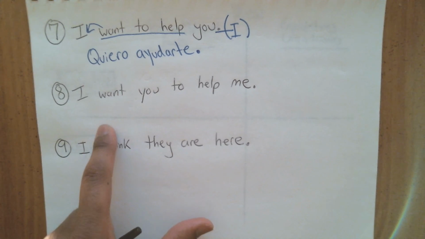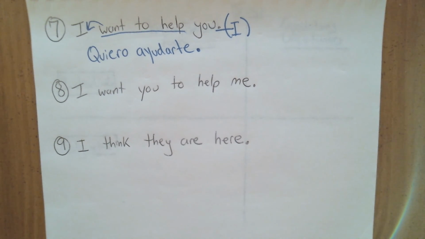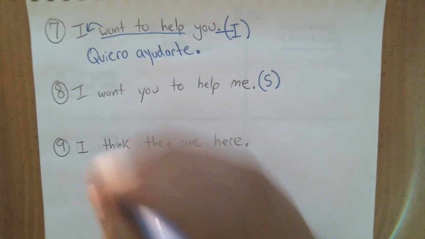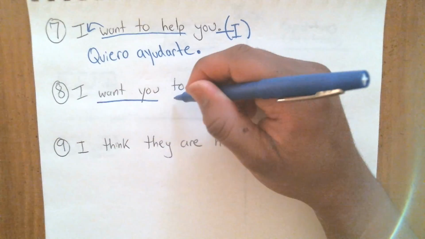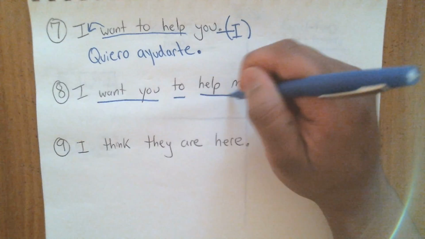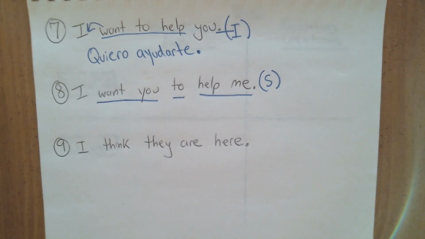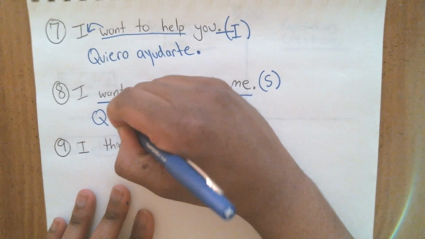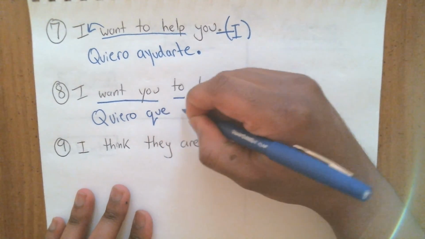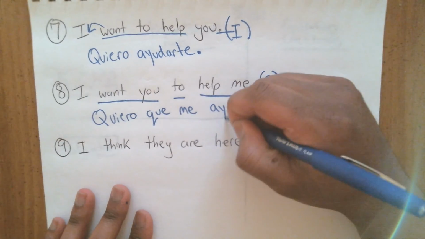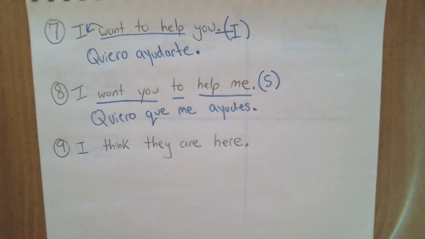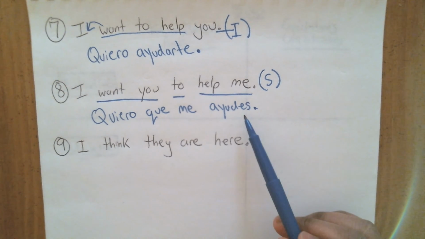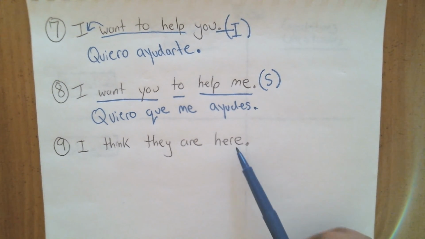Quiero ayudarte. I want to help you. Now, how about this one? I want you to help me. Is this indicative or subjunctive? It's subjunctive. Why? Because you have your desire verb, then you have que, and then you have your fulfillment verb. That is subjunctive format all the way. So this would be quiero que me ayudes. Okay? Quiero que me ayudes. I want that you help me. So your verb that would fulfill the desire is going to go in the subjunctive.